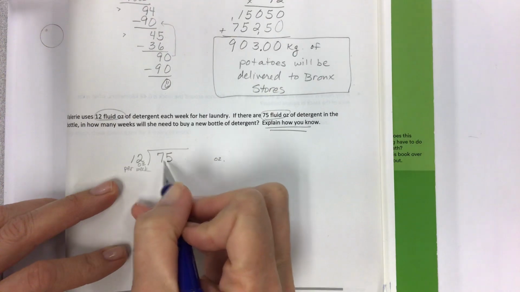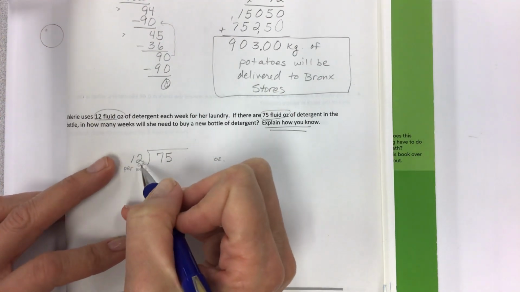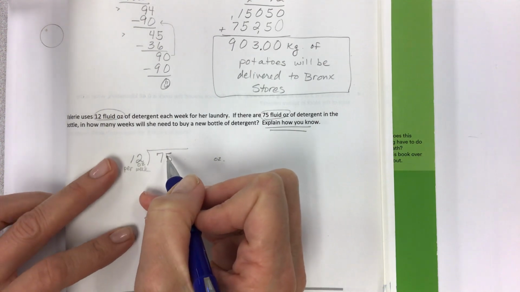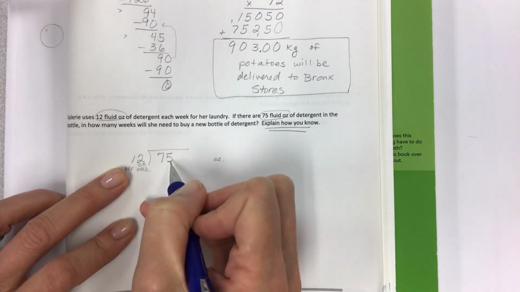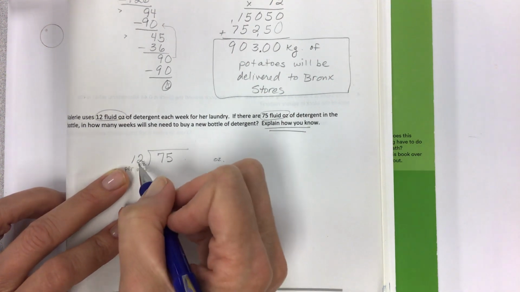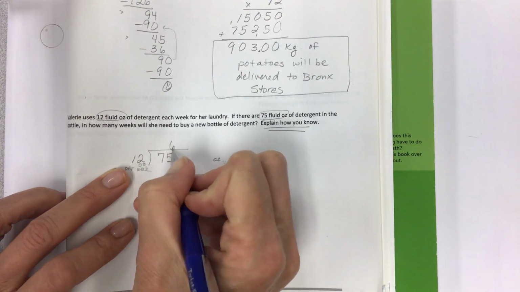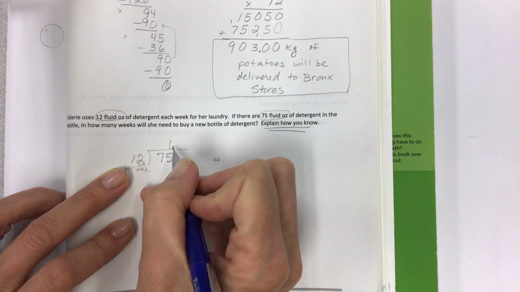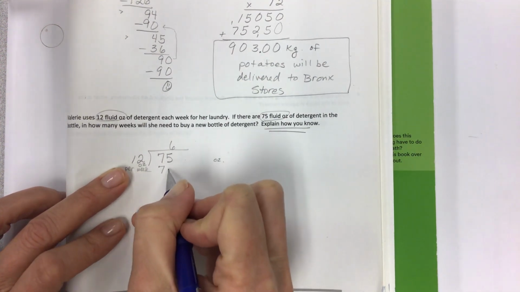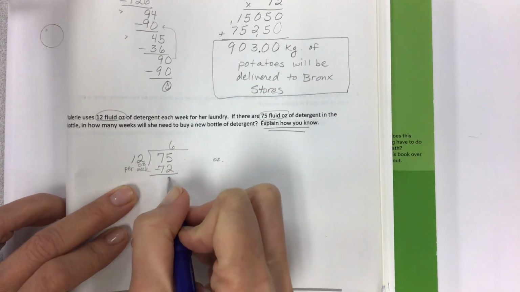So take your 75 ounces and divide by 12. Now, if you know your 12s, you would know that 6 times 12 is 72. But if you don't know them, then count by 10 till you're pretty close. So it could be 7 if you counted by 10, but we have more than 10. So watch out for the extra 2. So I'm going to pull that back to a 6 because I actually know that 72 is 12 times 6. 5 minus 2 is 3.